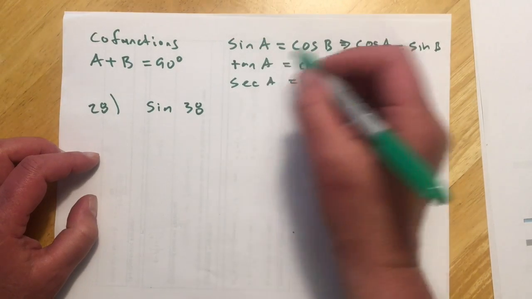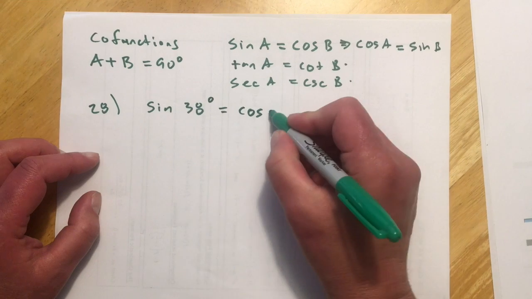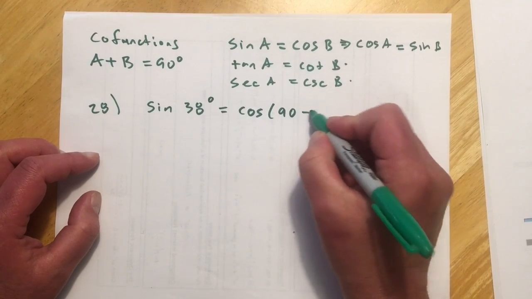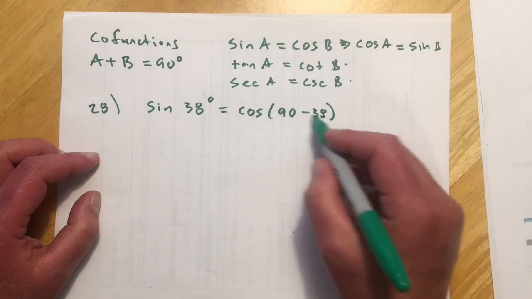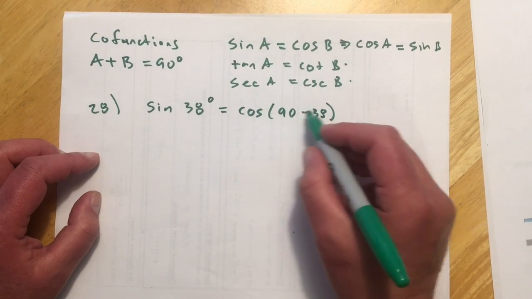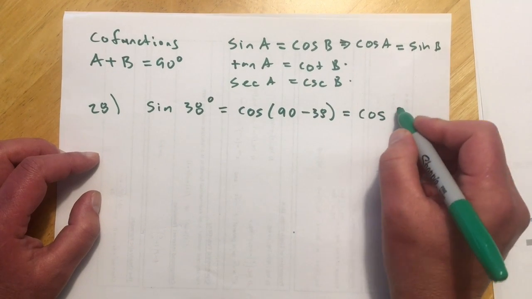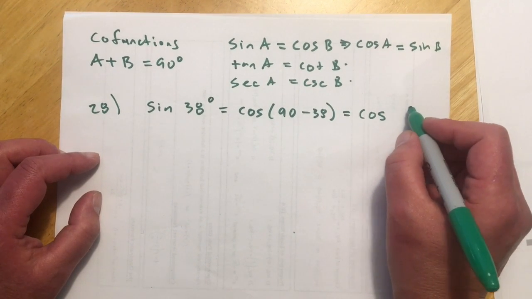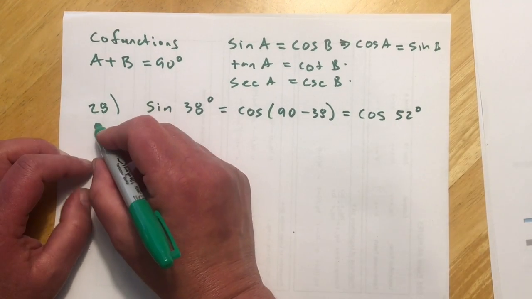And so if I have sine of 38 degrees, then that means I'm going to have cosine of 90 minus 38 degrees, because we need what I would add to 38 to make 90. So I'm just taking 38 away from 90. So that will be cosine of 52 degrees. So these will have the same value.